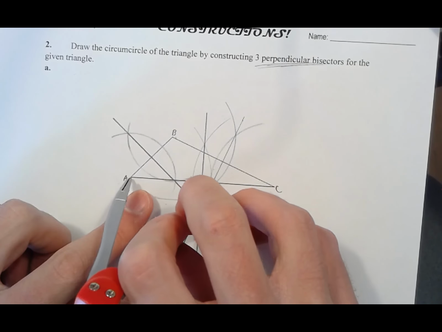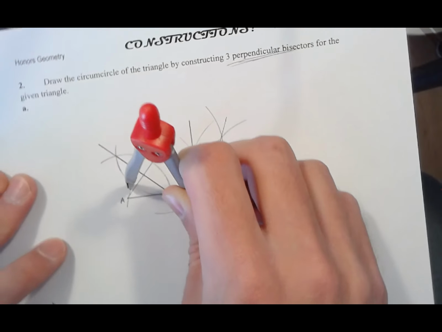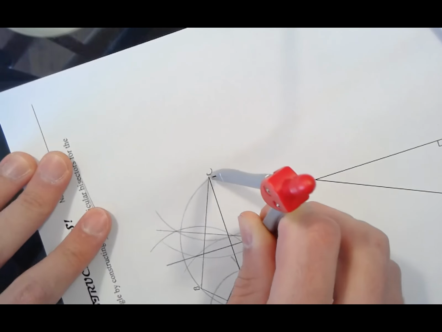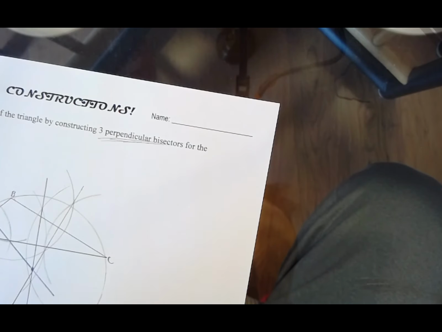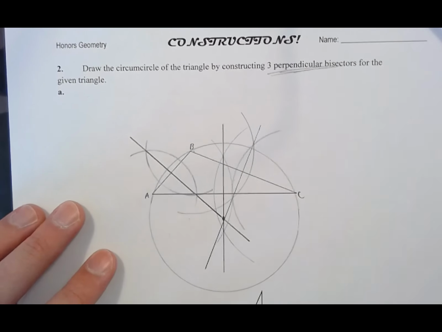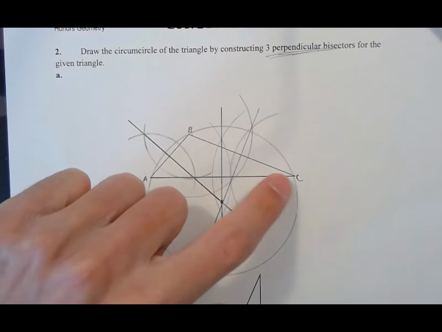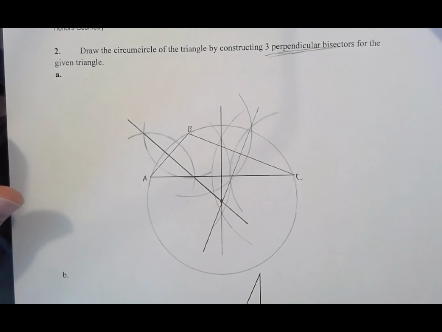I'll just go from A. Let's see if I got it pretty good. So then, just draw the circle. Okay, and there you go. It looks pretty good. My circle went through A, B, and C and hit them pretty much exactly.